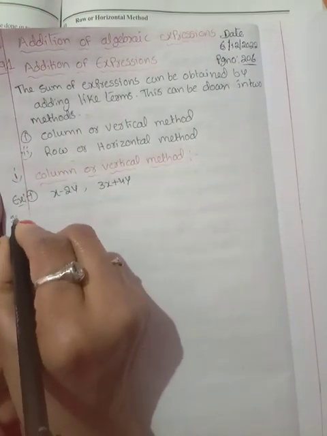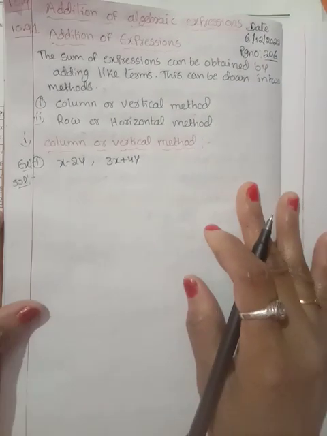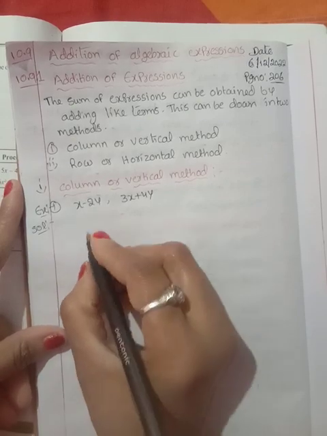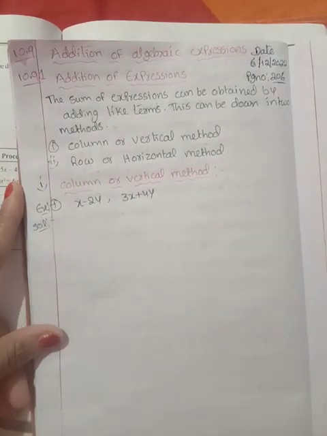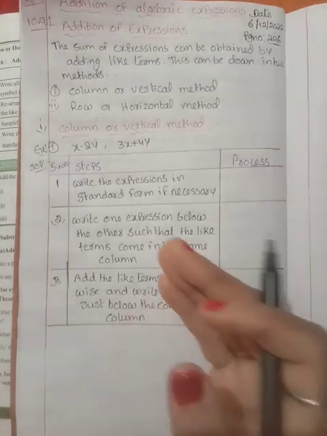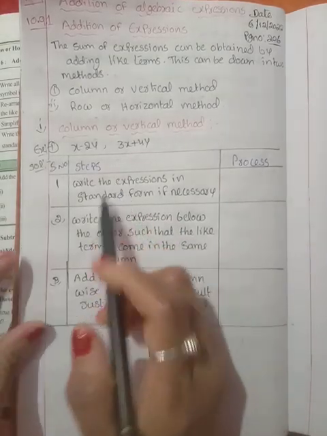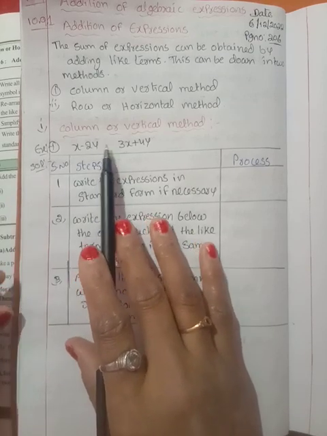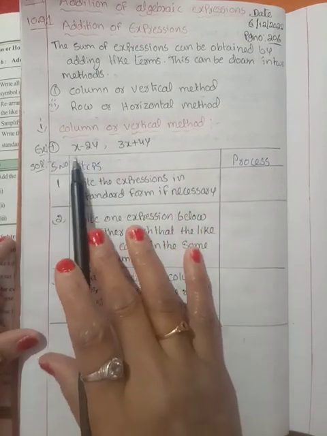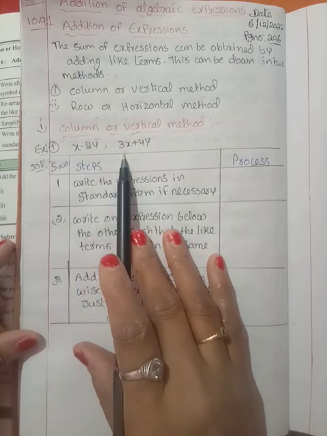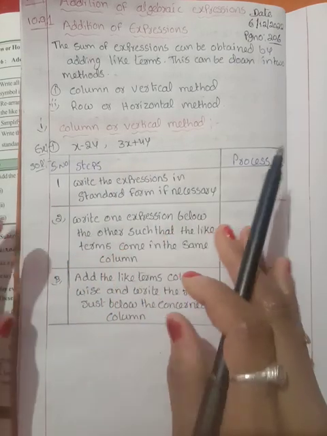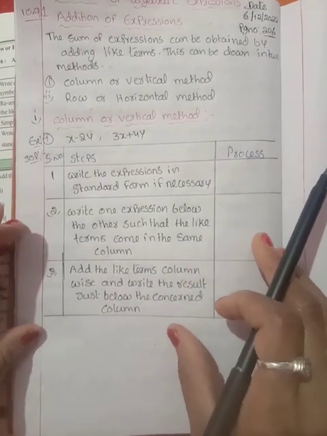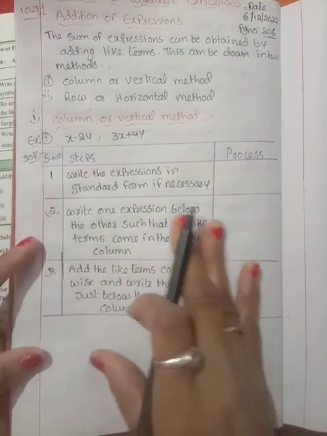So, write down the solution. Step by step, you can learn it in this method. Listen carefully. Let us take one example, addition of expressions, first method, column or vertical method. This is the example: x minus 2y, comma, 3x plus 4y. Learn it step wise in this method.